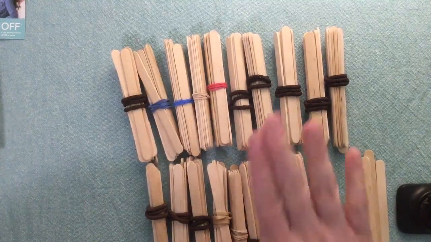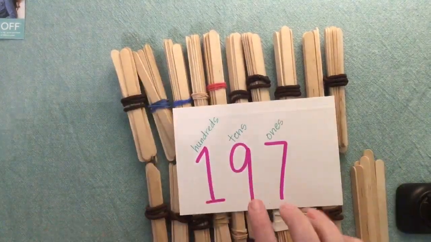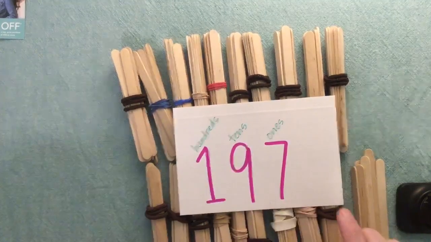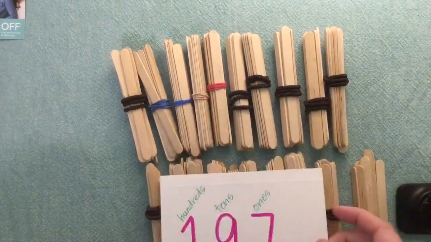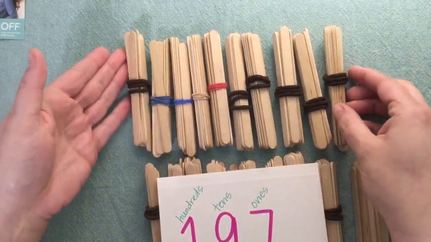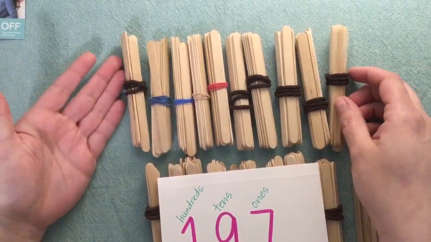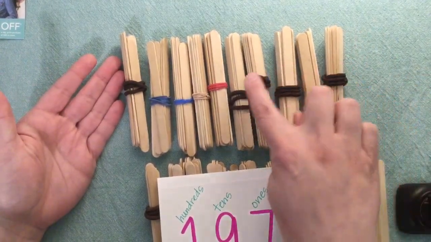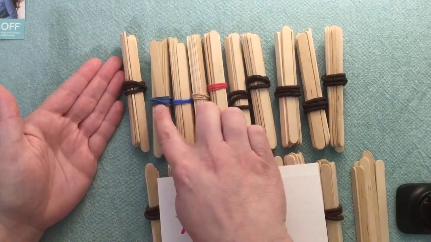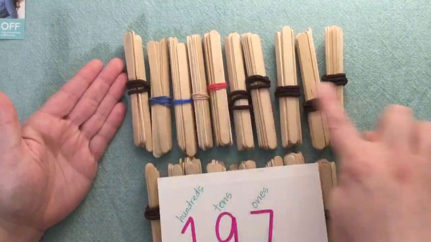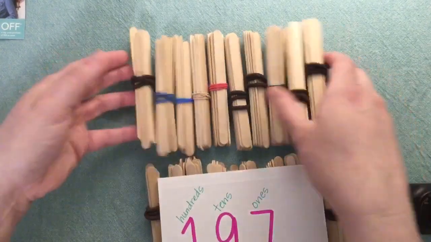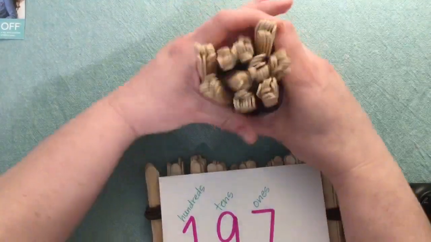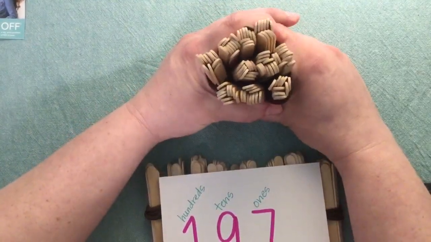Okay, so I have 197 popsicle sticks. I have one group of 10 tens. 1, 2, 3, 4, 5, 6, 7, 8, 9, 10. I have 10 tens. A group of 10 tens makes 100.